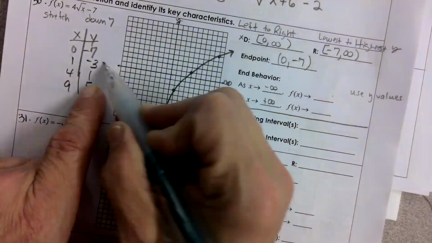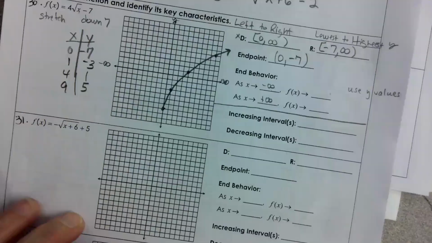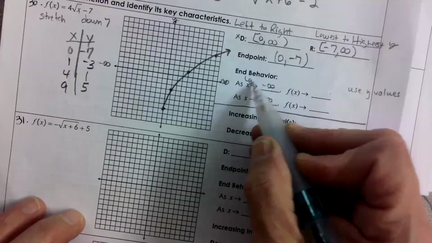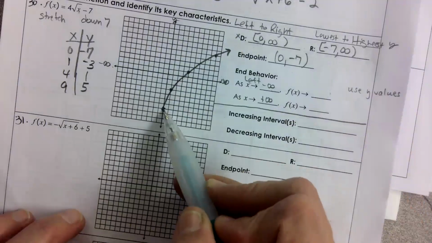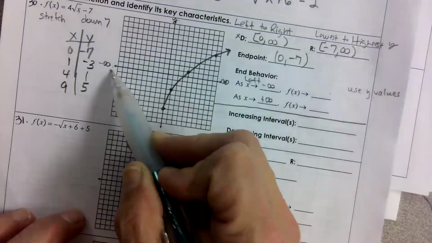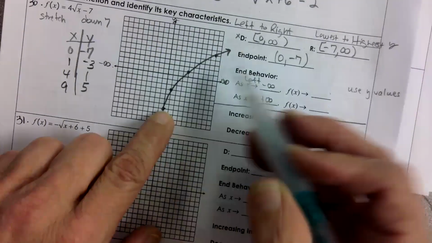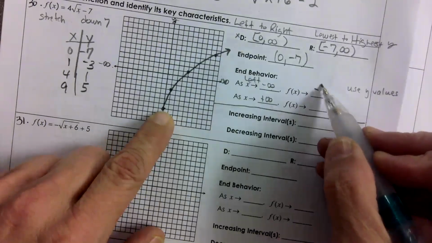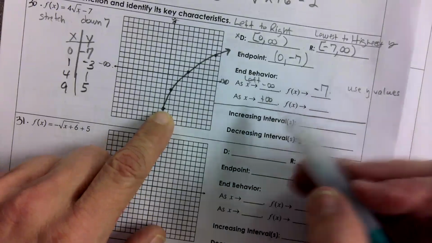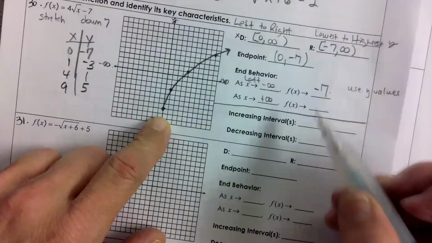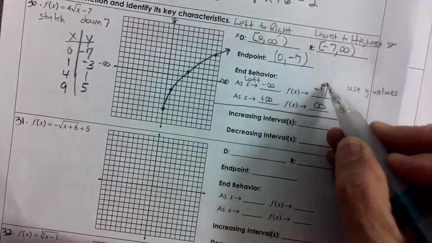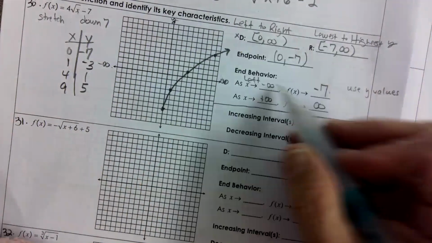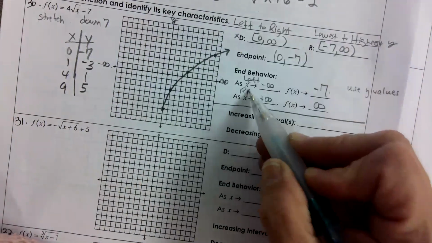As x goes to negative infinity, as you go to the left, what does this graph approach using a y value? As you go to the left, this graph approaches -7. As you go to the right, this graph goes up forever to infinity. So it approaches -7 on the left, and on the right it keeps going up to positive infinity.